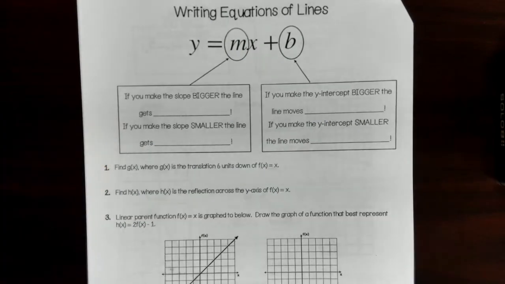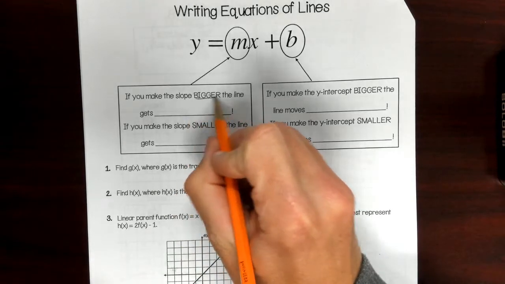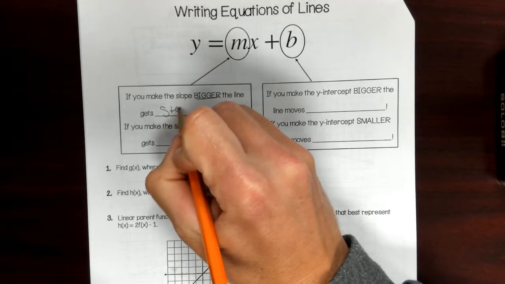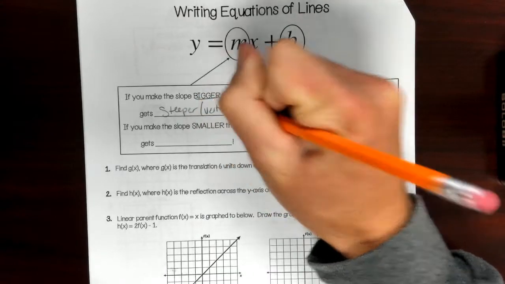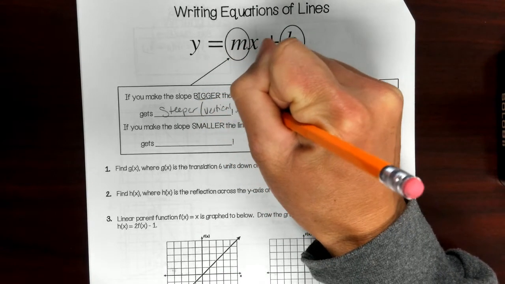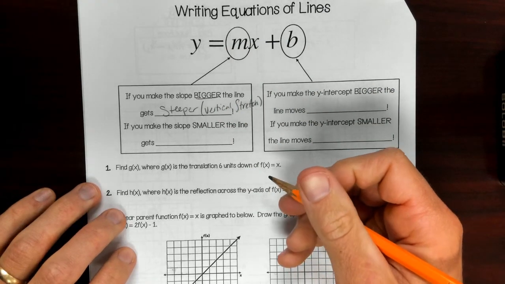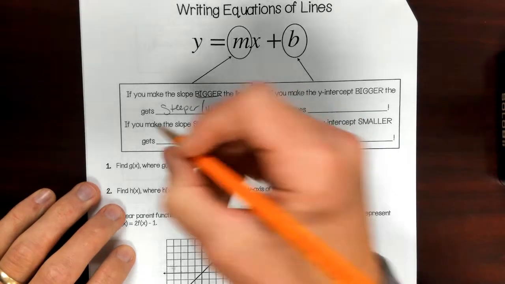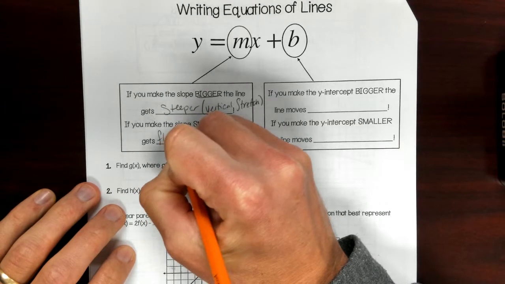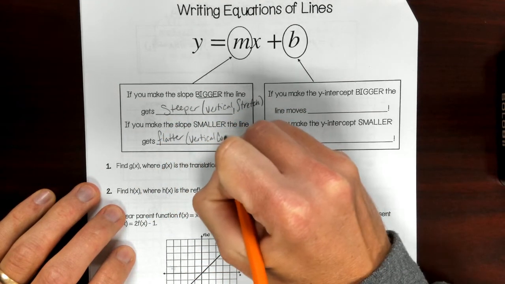Looking at linear transformations. We're going to change the slope. If you make the slope bigger, the line gets steeper. We call that a vertical stretch. If you make the slope smaller, a fraction like 1/2 or 1/4, or a decimal like 0.5, then the line gets flatter. And we call that a vertical compression.